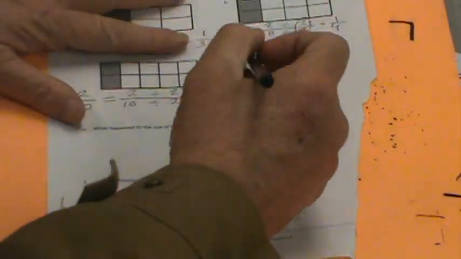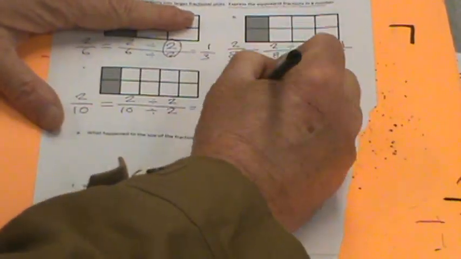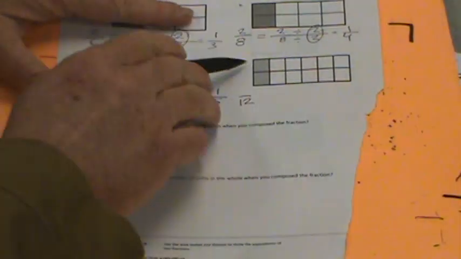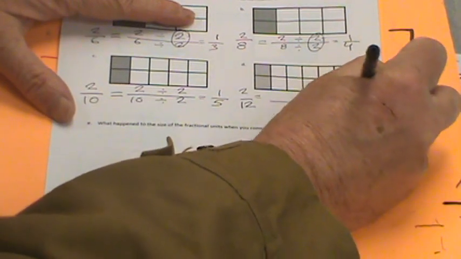All right, let's try it the same way on this one, on D. So we have a total of 2, 4, 6, 8, 10, 12. That's our denominator. And let's go to our numerator. It's going to be 1, 2. Set up our problem.